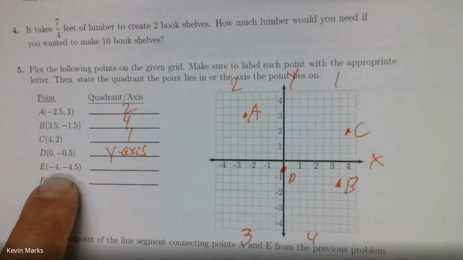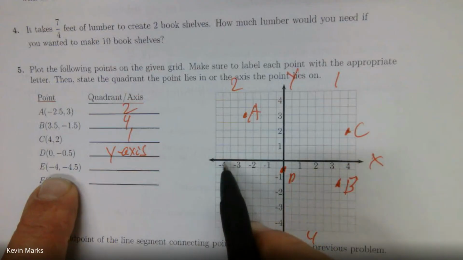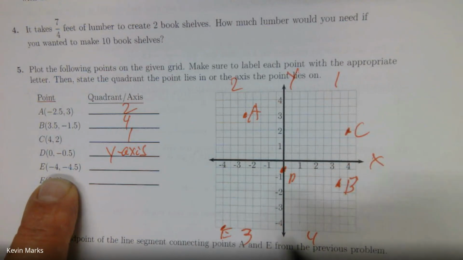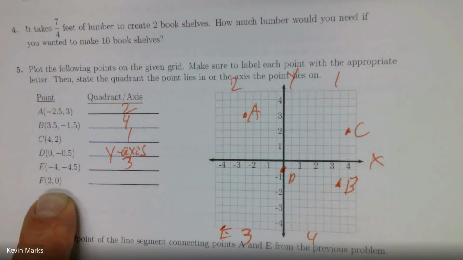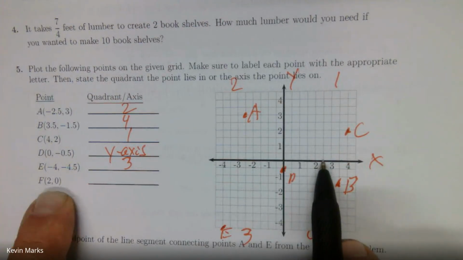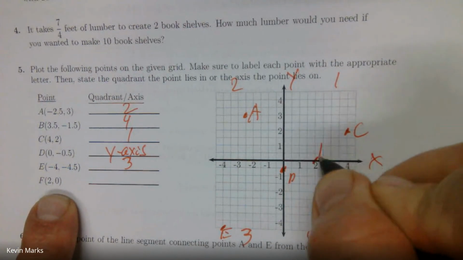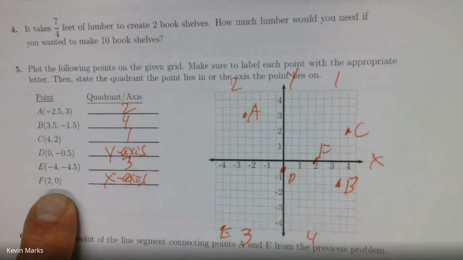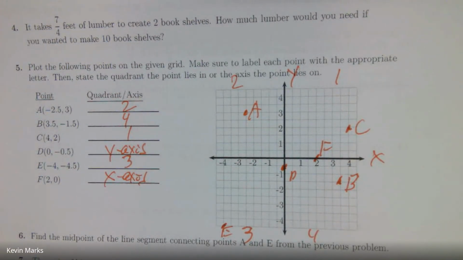Who cares? And then -4, a full -4, and then go down -4.5. So it's right there at the bottom there. There's your E, which is in quadrant 3. And then the 2, 0. So meaning right 2, and then don't go up or down. There's your F, which is on the x-axis. Right? And there you go. Okay.